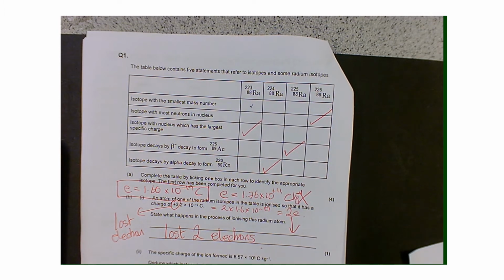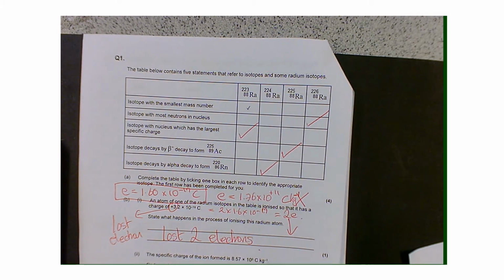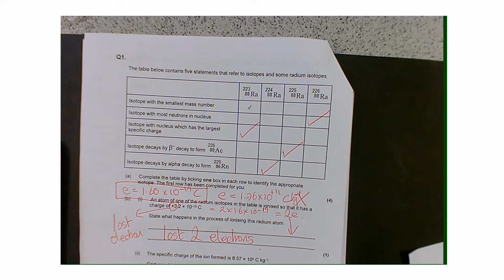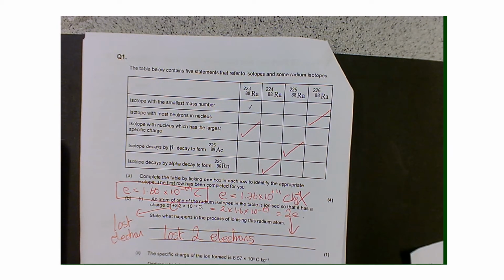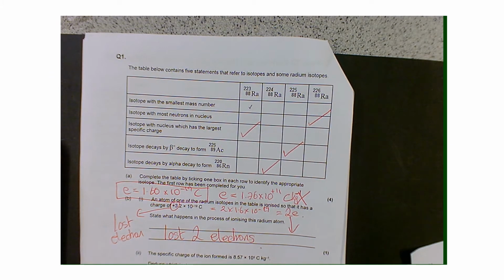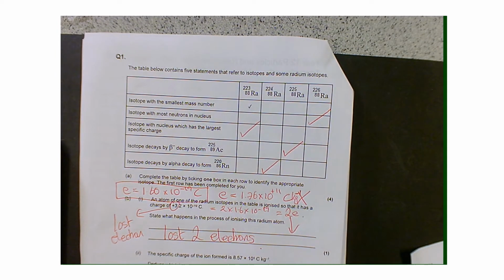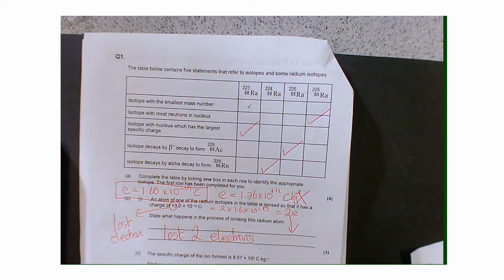Then we have: the specific charge of the ion formed is 8.57 by 10 to the 5 coulombs per kilogram. Deduce which isotope has been ionized. Assume that both the mass of the proton and the mass of the neutron is that value. Now, as with GCSE, the way to do calculation questions remains pretty much the same.